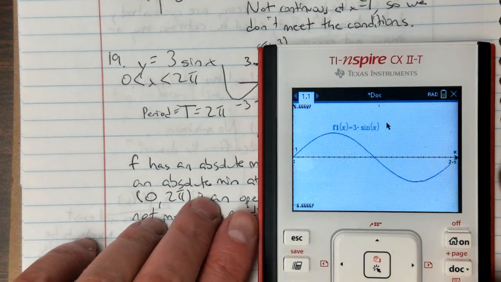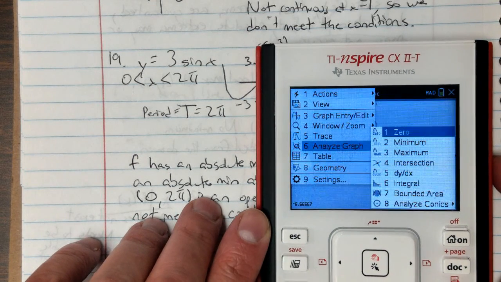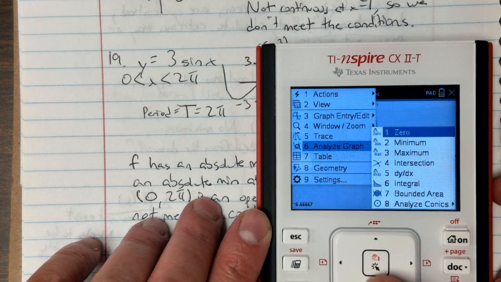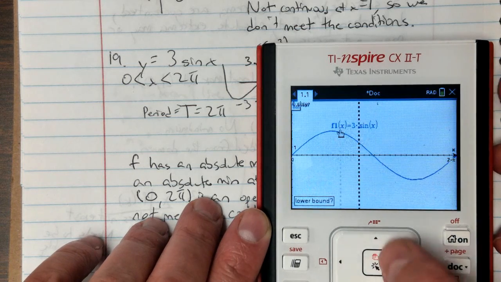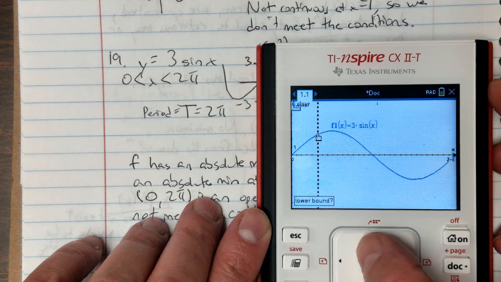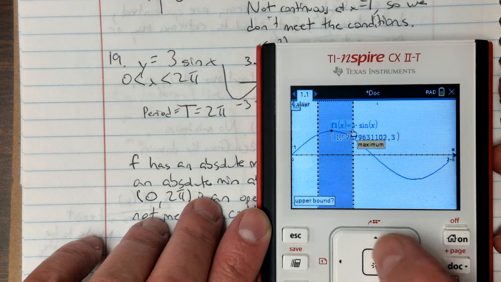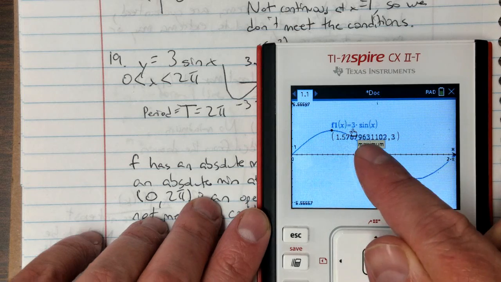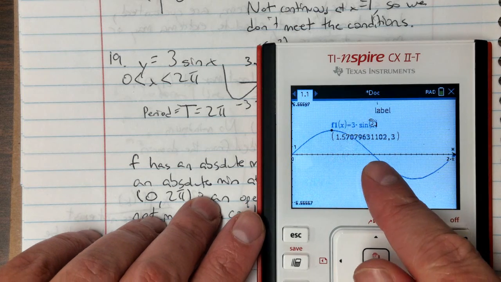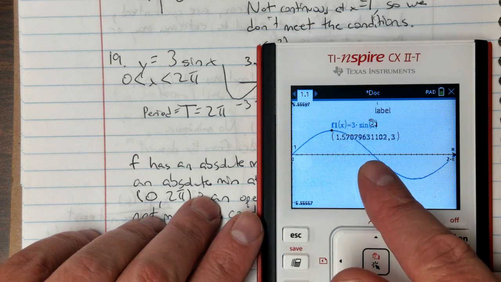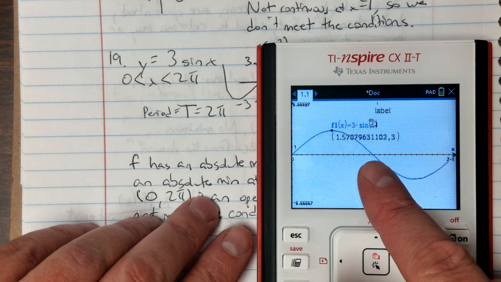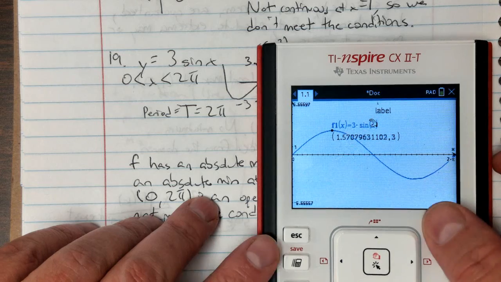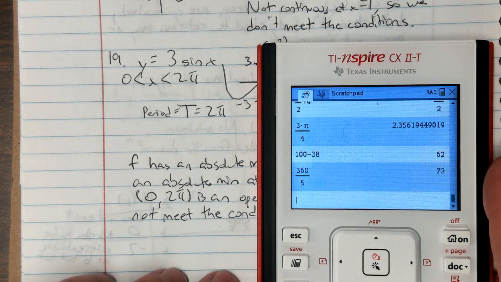Again, to remind you, you can go to Analyze Graph and then maximum is 3. And lower bound just means the left side and then the right side. Now, this 1.57 would need to be turned into a number.